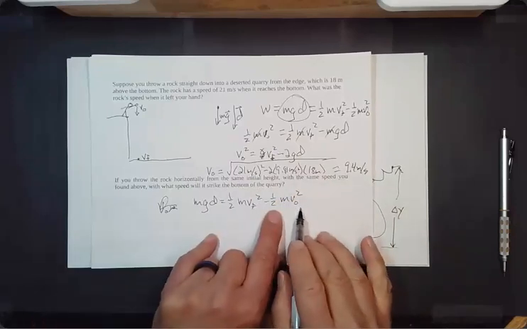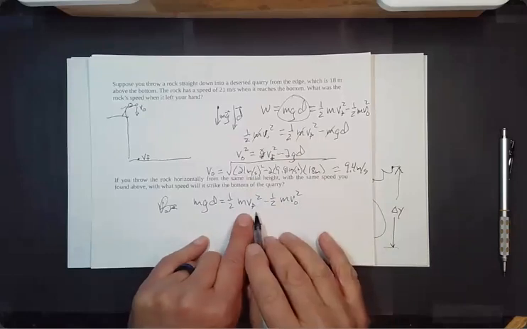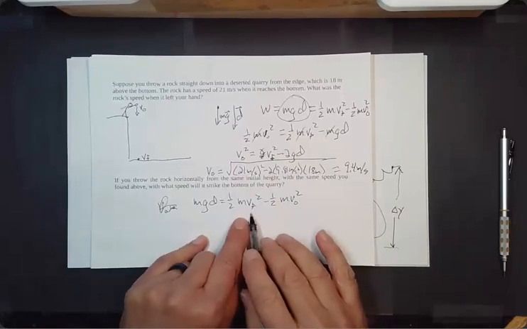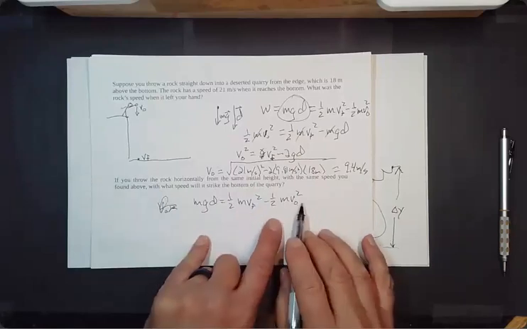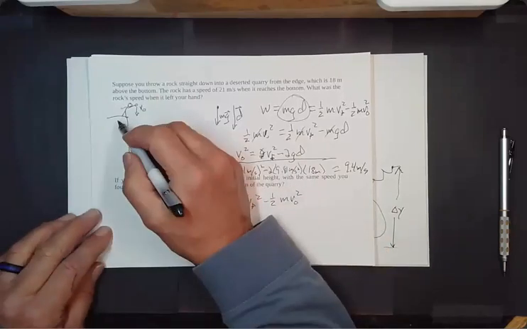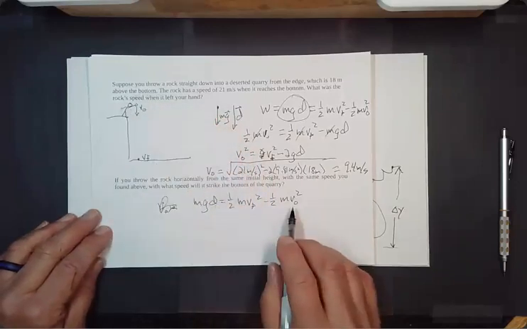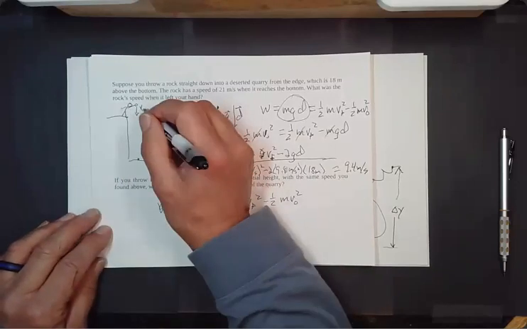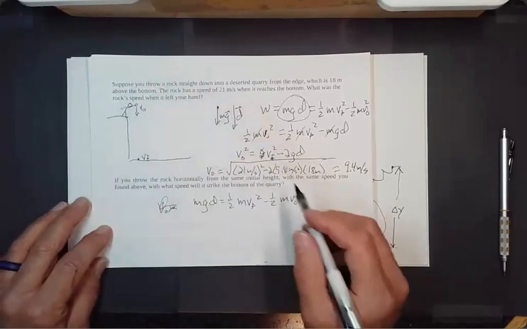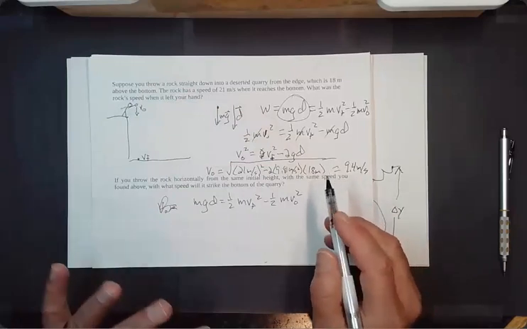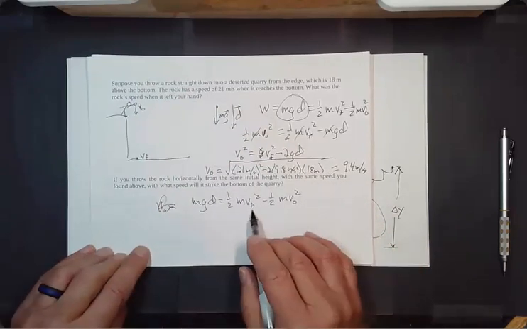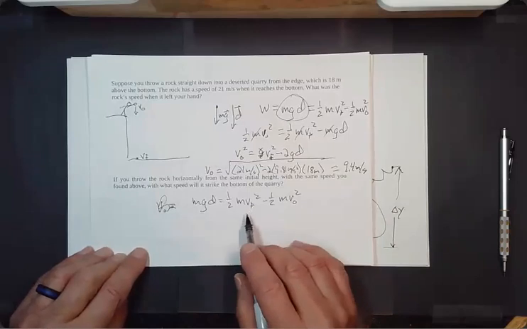And this thing's the same, so v final is going to have the same speed as it did before. In fact, you could throw it upward with that same speed v naught. You could throw it straight up with that same speed v naught. Do anything you want, any angle, you're going to end up with the same final speed at the bottom.